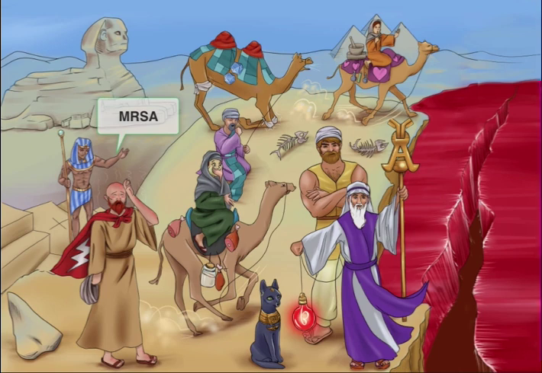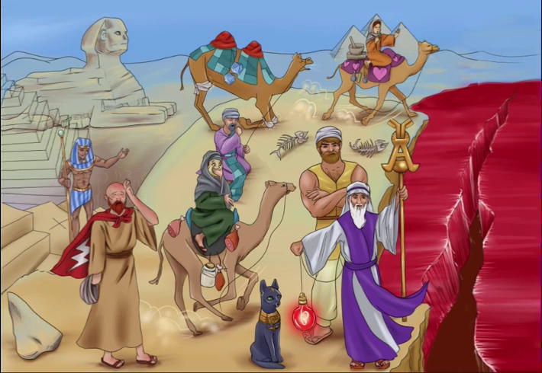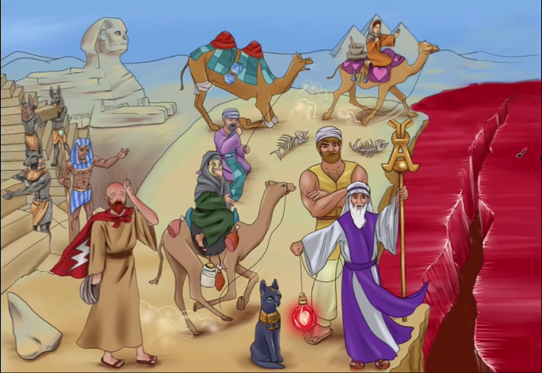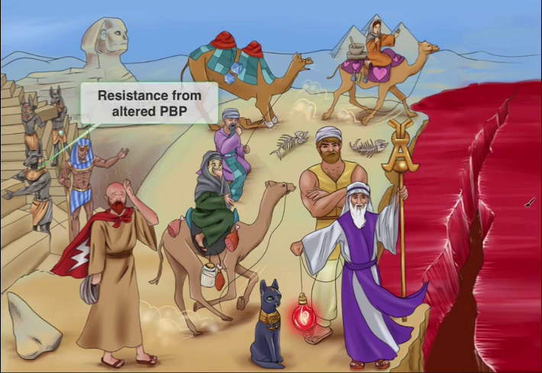MRSA becomes resistant to methicillin by altering its penicillin-binding proteins, or PBP. So PBP in Staph aureus helps construct the cell walls. In this story, the Israelite slaves used to be responsible for constructing the cell walls, but now that they've left, the pharaoh resorts to using these altered pyramid-building people, the Anubis, or a jackal-headed god. Think of these altered humans building the pyramids, and you should remember that MRSA acquires its resistance to penicillin by altering its penicillin-binding proteins.